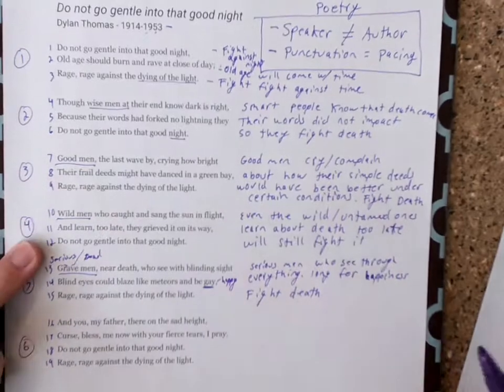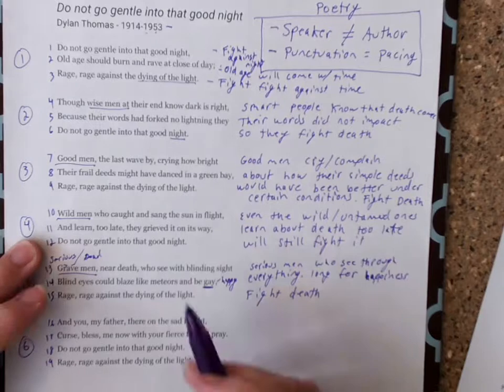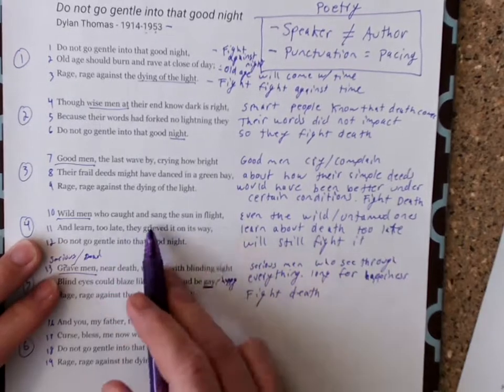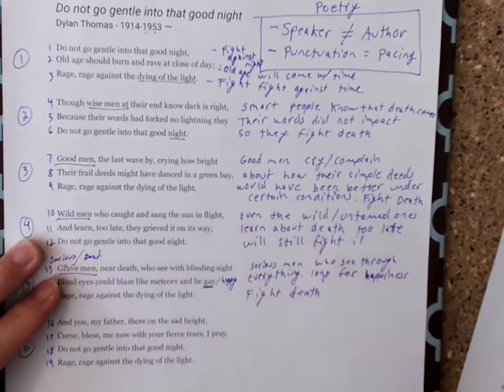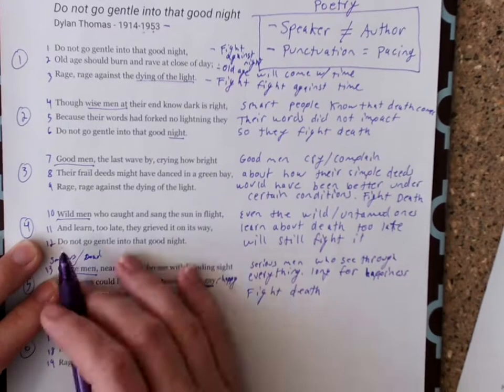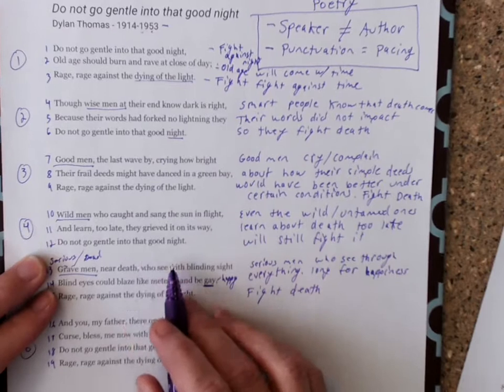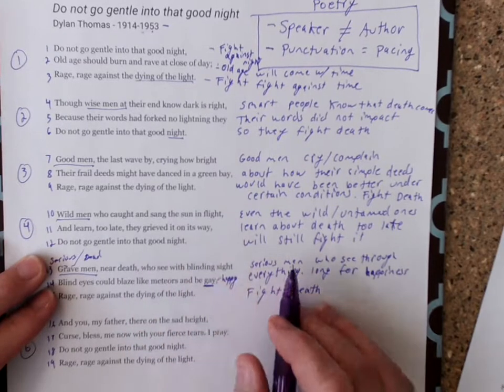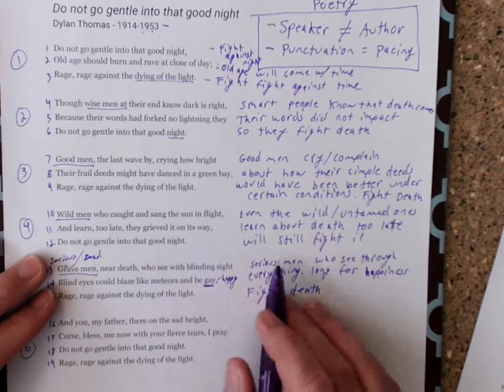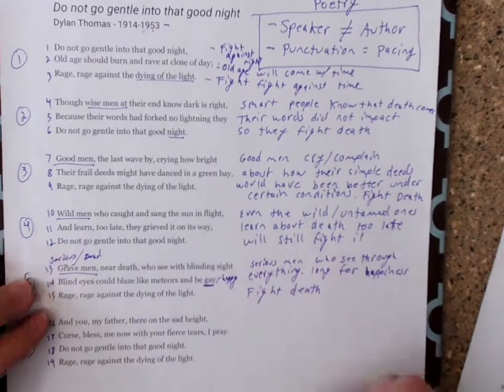Then you got the wild man, the crazy ones, the good who die young, who caught and sang the sun in flight. So these are the people always running, chasing, having fun, but they learn too late what life is really like, and they still fight death. Do not go gentle into that good night. These people, he's like, all these people, they fight death.